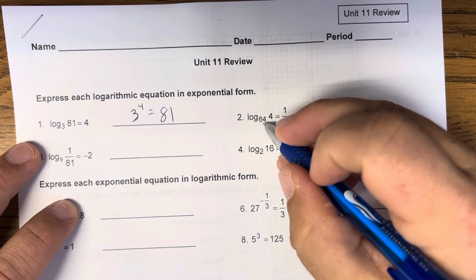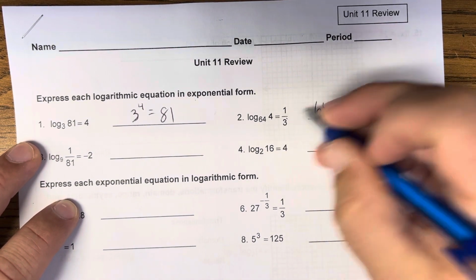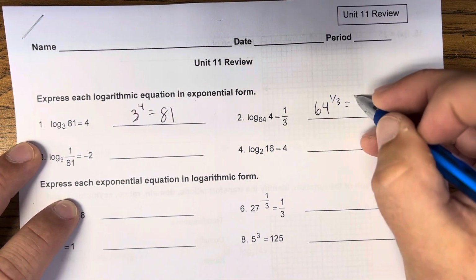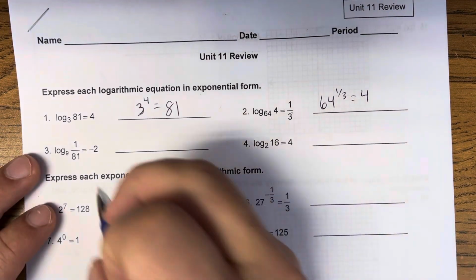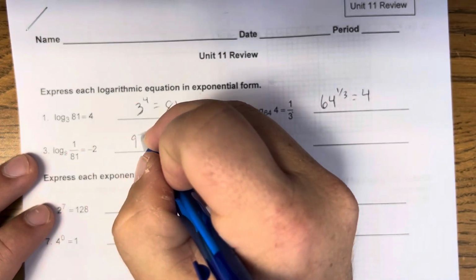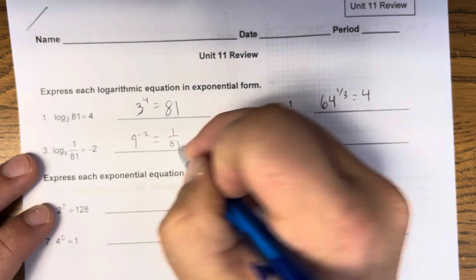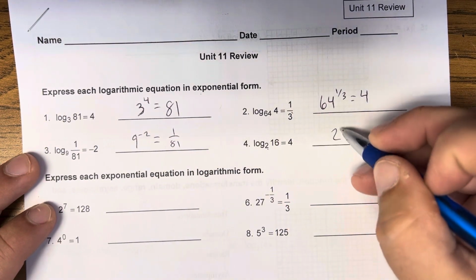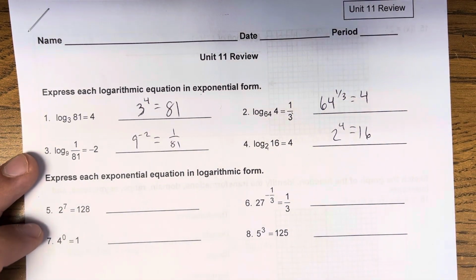Number 2, my base is 64, raised to the 1/3 power equals 4. My base is 9, raised to the -2nd equals 1/81. And my base is 2, raised to the 4th equals 16.